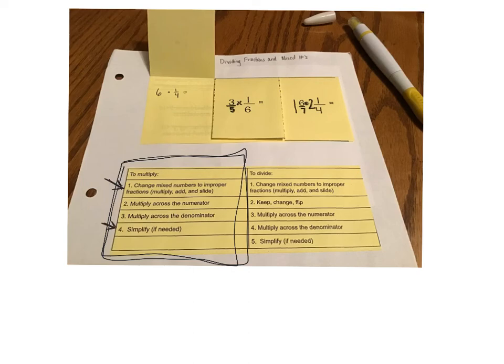You don't actually need to put a box around that, but I'm just pointing out that's what we're going to work on today. So you will change any mixed numbers to improper fractions. We'll talk about that in a minute. Then you're going to go straight across the numerator, multiply straight across the denominator, and then if needed, you're going to simplify. So here's what this looks like.